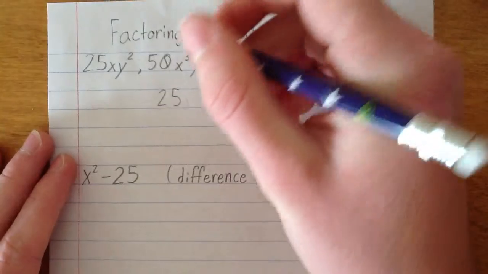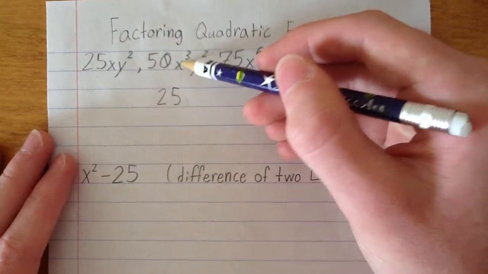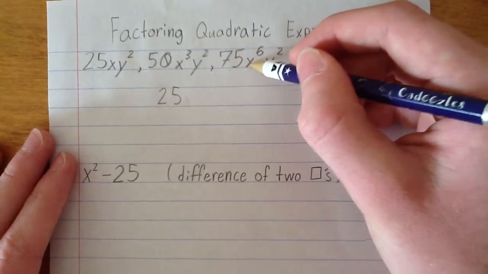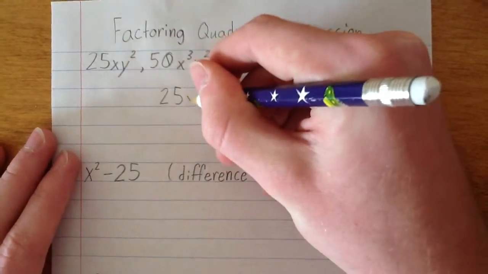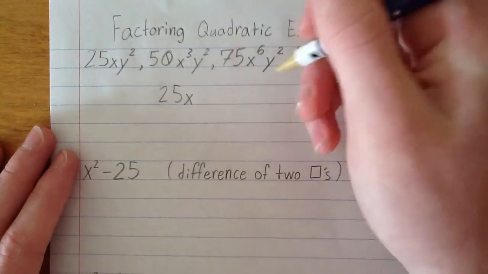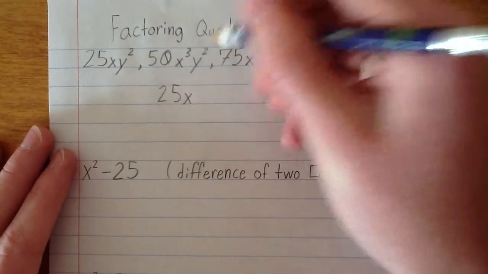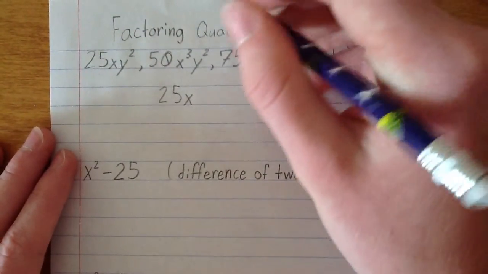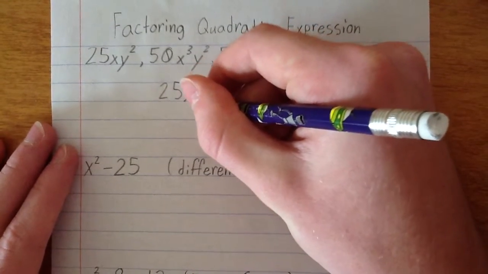And for x, we have x to the first, x to the third, and x to the sixth. The largest that can go into those is just x, because x to the third can't go into x to the first. And then for y, we have y to the second, y to the second, and y to the second. So the largest that can go into those is obviously y to the second.